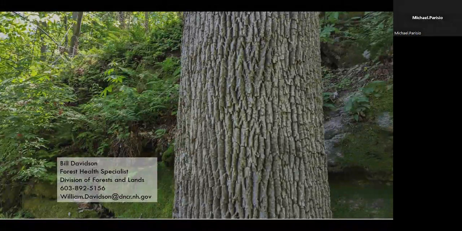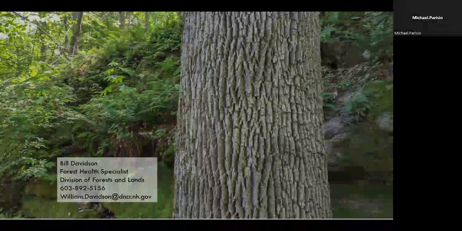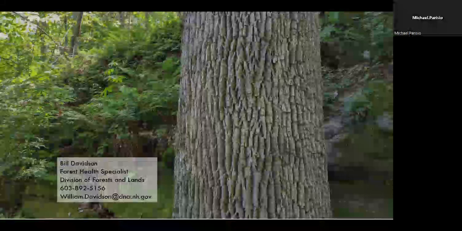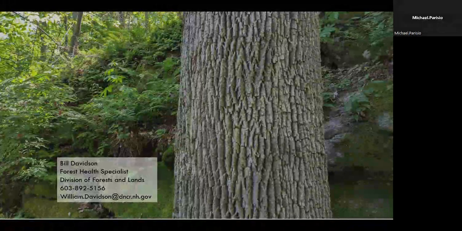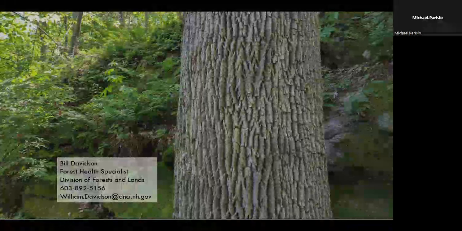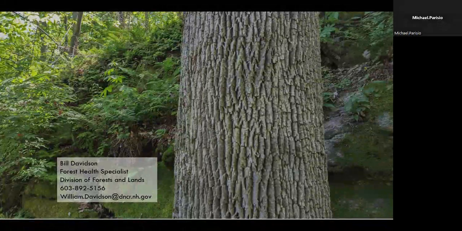But as the parasitoid populations build, hopefully some of those trees will survive and reach larger size classes. It sounds like these trees get attacked, but not to the severity where they get killed. So it's levels of damage that the tree can persist through.